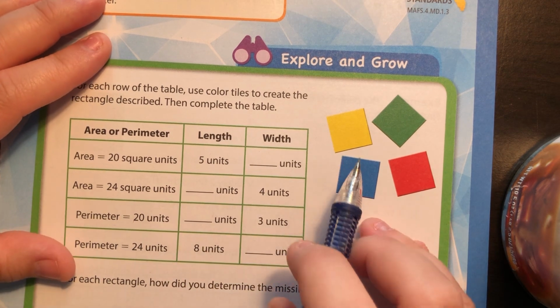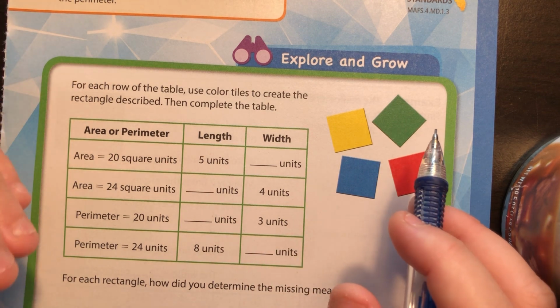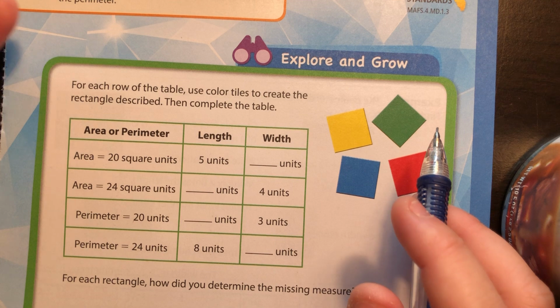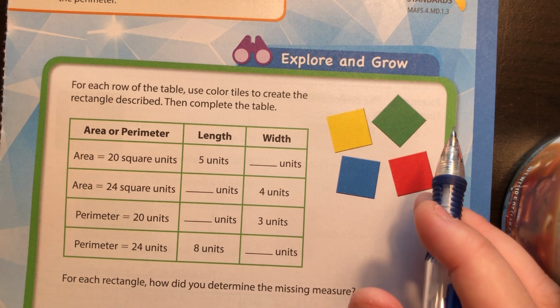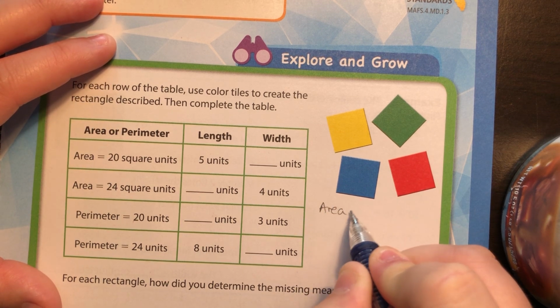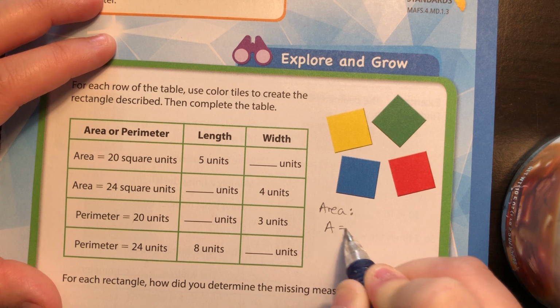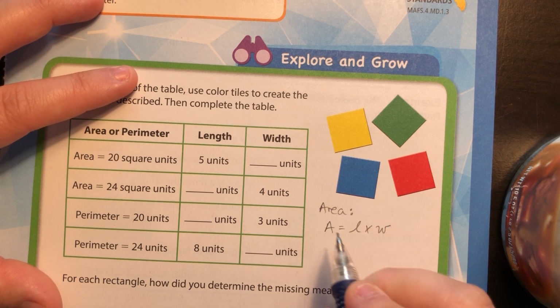So what's going to happen is that they're going to give us a shape, most likely a square or rectangle, and we're going to have to figure out the missing side, either the length or the width. In order to do that, we need to remember a couple things. We need to remember that the formula for area is that area equals length times width, so you only multiply one length and one width one time.